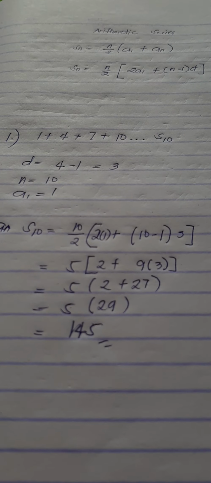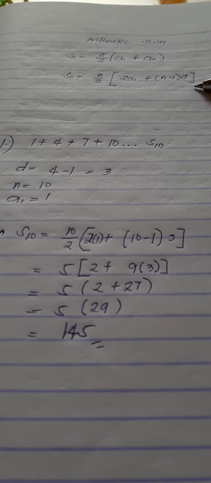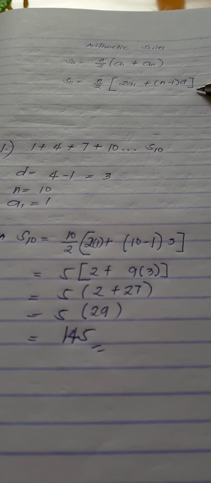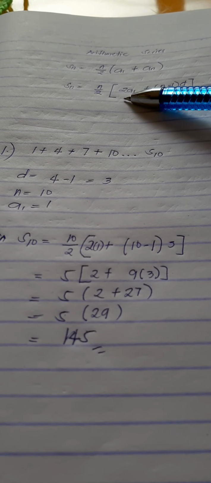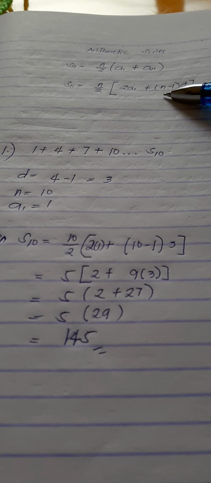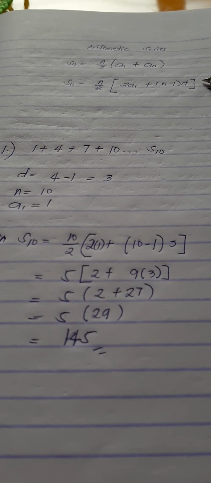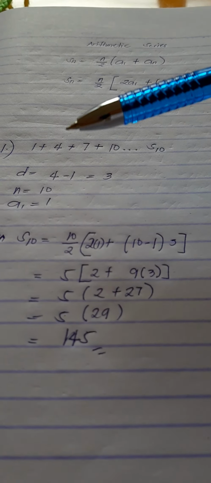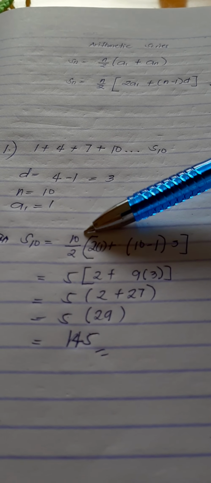I applied here this type of formula. We have S sub n is equal to n over 2 times the quantity of 2a sub 1 plus the quantity of n minus 1 times d. So I first use this formula for you to have options. We will just substitute those values here.